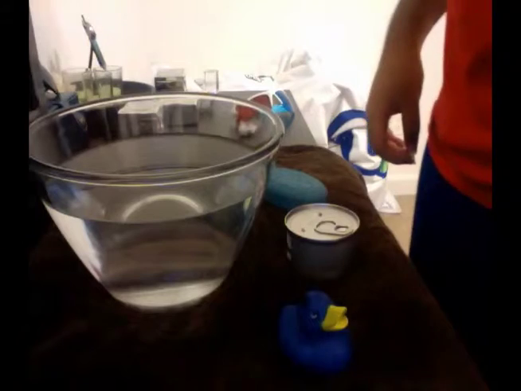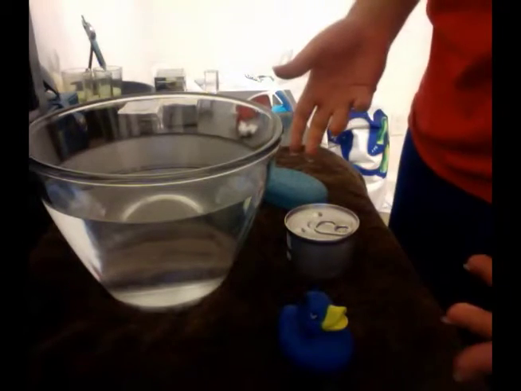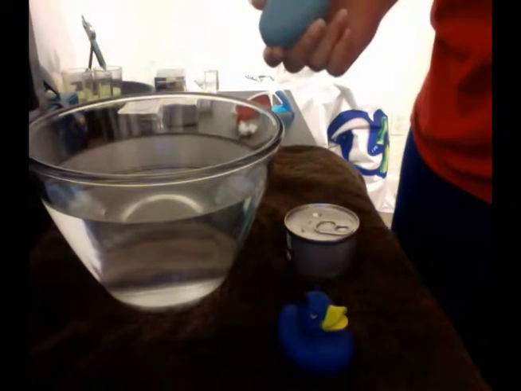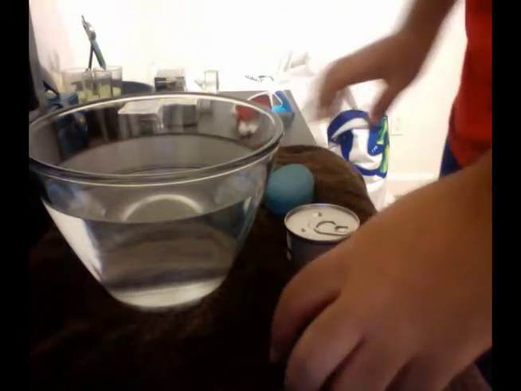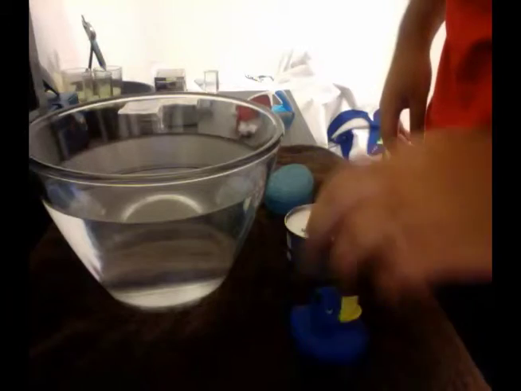And in this podcast, I will be doing an experiment showing density, volume, and buoyancy. In this experiment, we'll be testing out three objects. We'll be testing out a soapstone block, a rubber duck, and a can of miscellaneous meat.